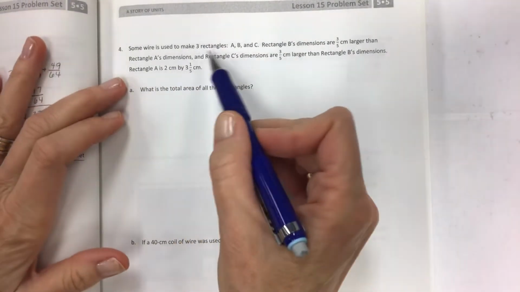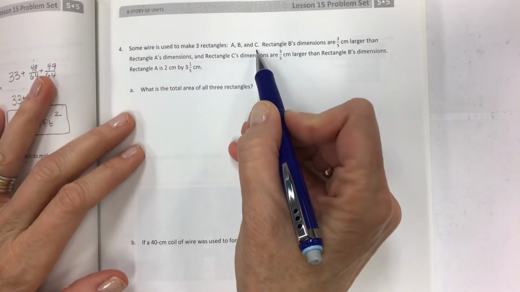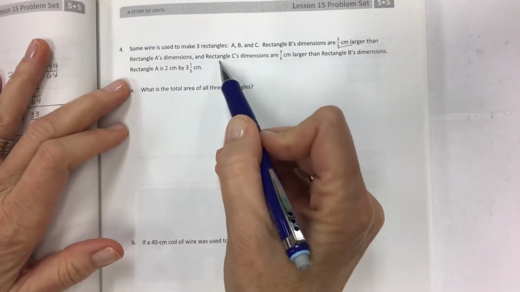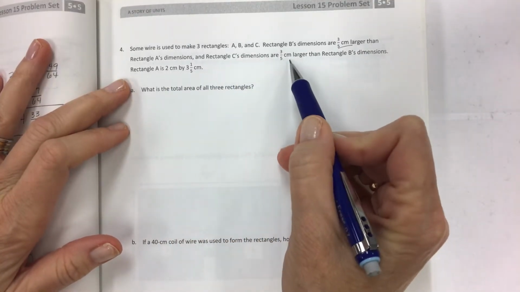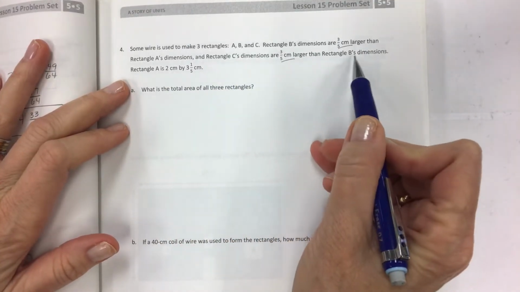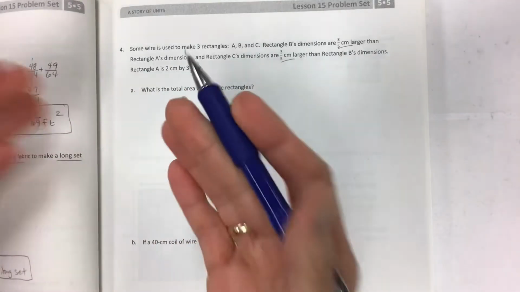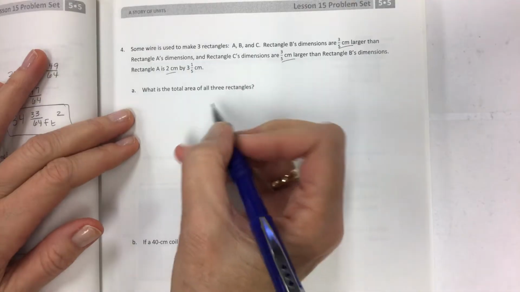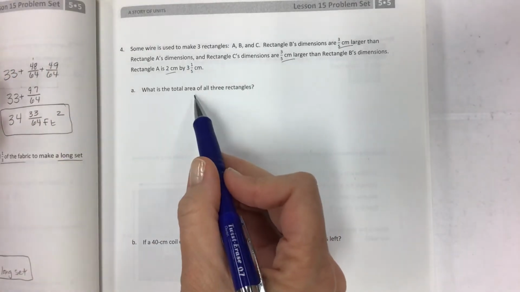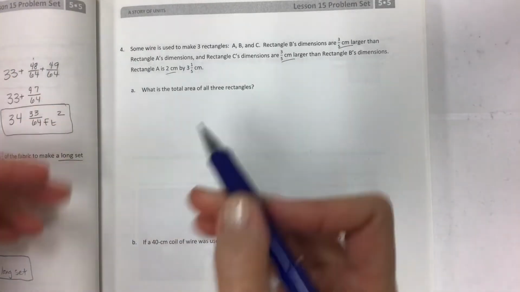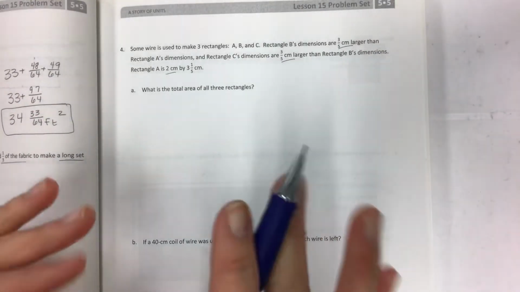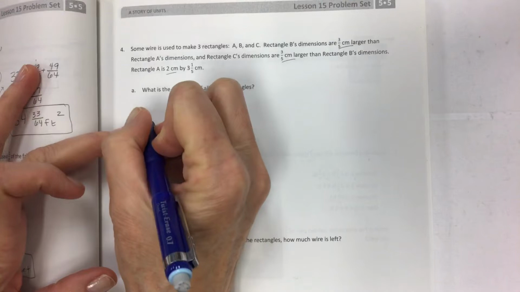Some wire is used to make 3 rectangles, A, B, and C. Rectangle B's dimensions are 3/5 centimeters larger than rectangle A's, and rectangle C's are another 3/5 centimeter larger than B. Rectangle A, finally, they give us the dimensions 2 by 3 1/5. So what's the total area of all 3? So we have to do calculating to get the length and the width before we can even find the area of anything. So let's draw.